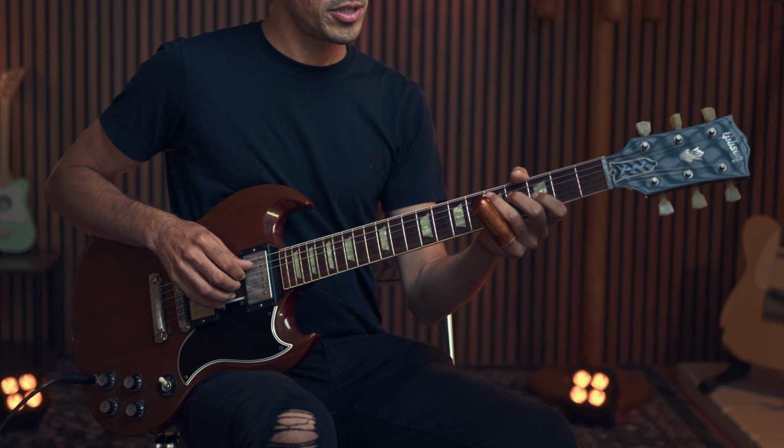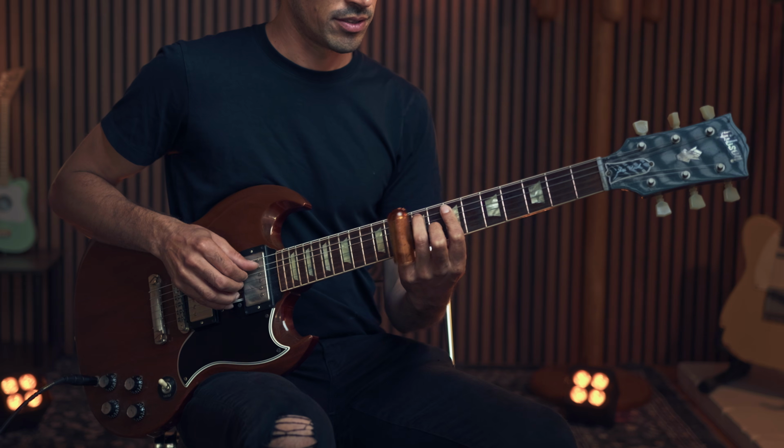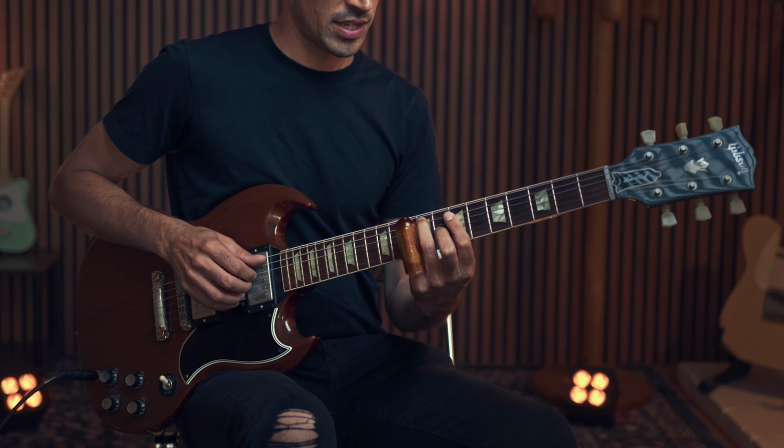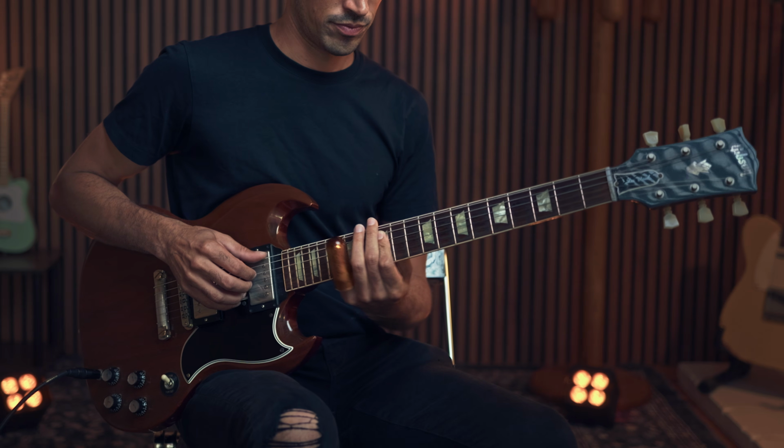So here's our root position triad. First inversion, and then second inversion. But now, okay, so those are all E, right? And that's great. Those are our shapes. But now let's apply them a little bit.